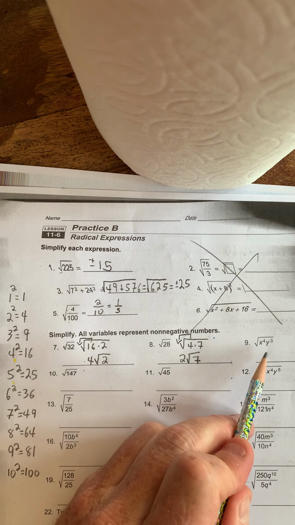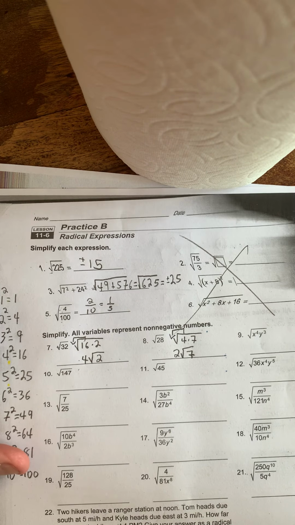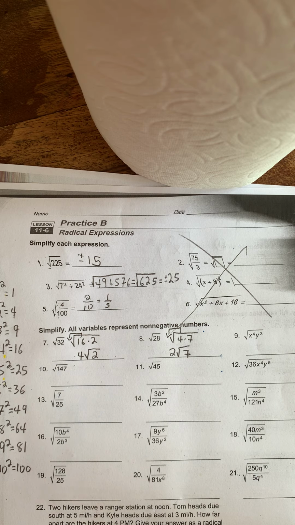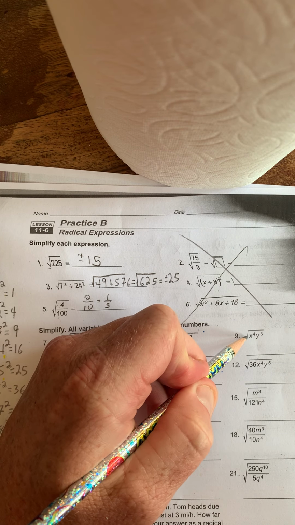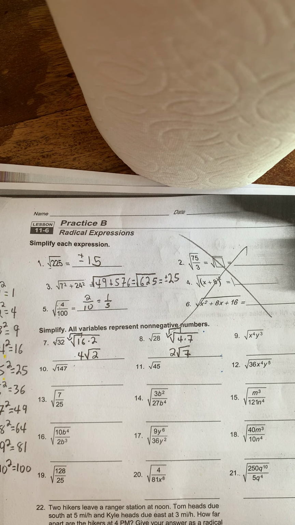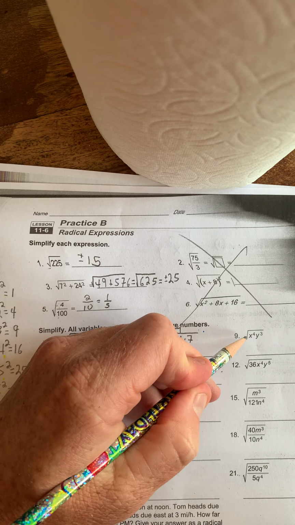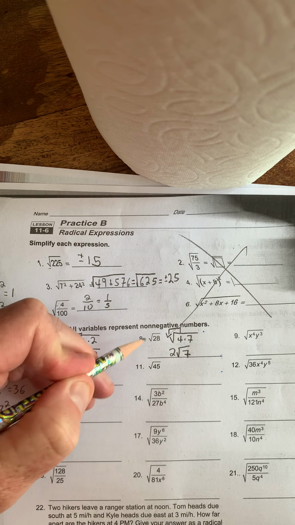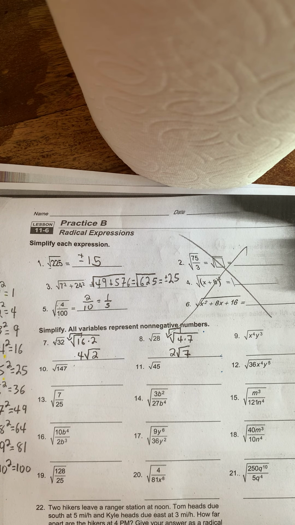Okay, watch this on 9. When it comes to the variables, it's a very different approach. What you got on the outside of this radical, inside that little shepherd's crook there, is a little unspoken 2. We don't really mention it because it's always there. So we don't write 2 into these little crooks of the radicals, because we know it's a 2.